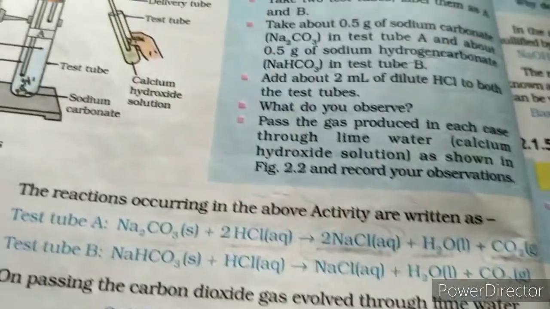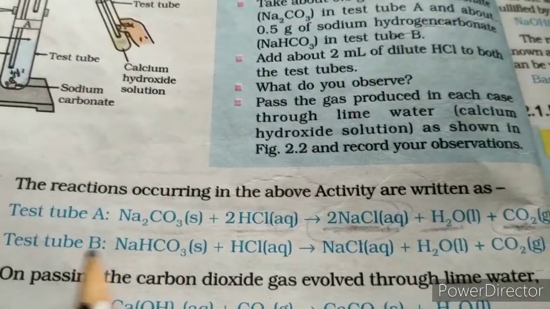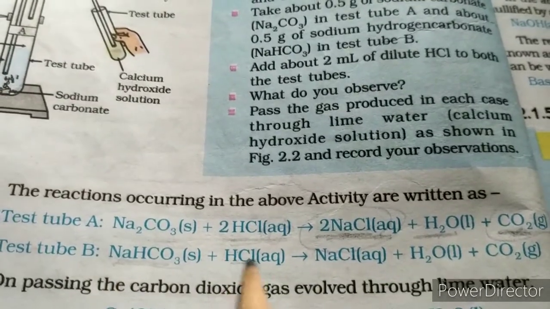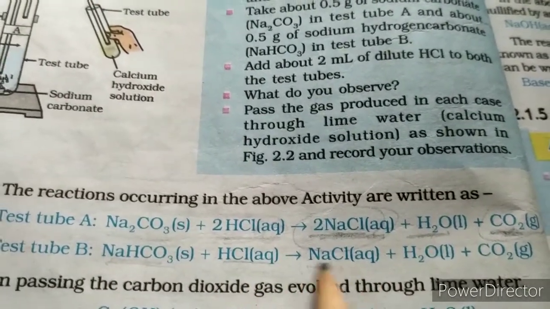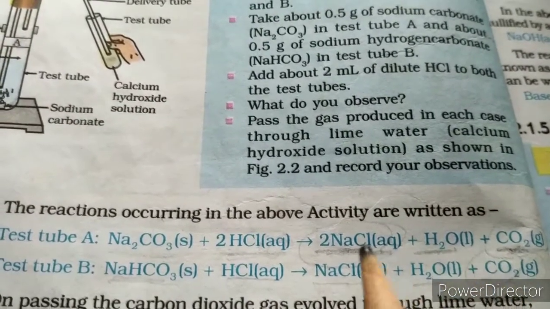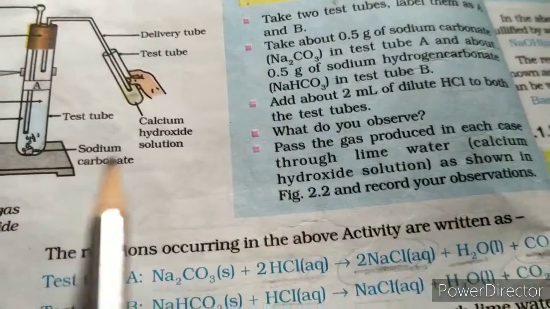So the reaction is like that. In test tube B, sodium bicarbonate reacts with acid to form salt plus water, and carbon dioxide gas is produced.